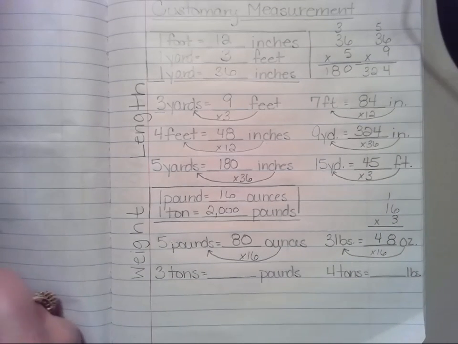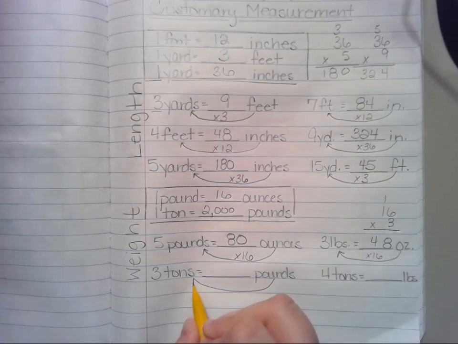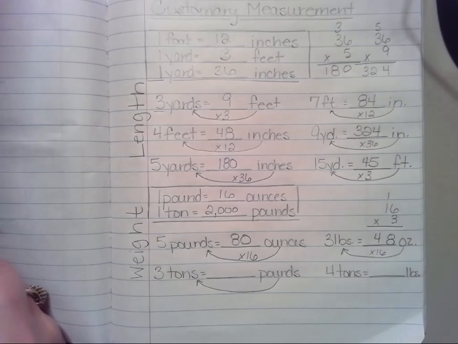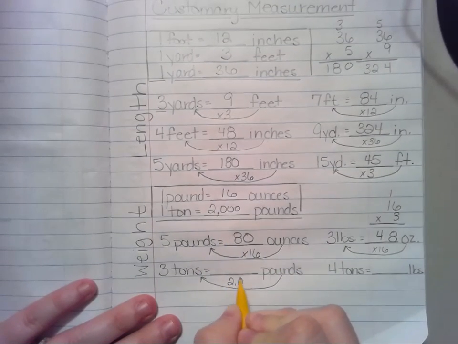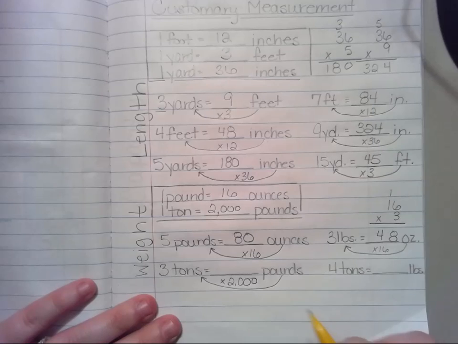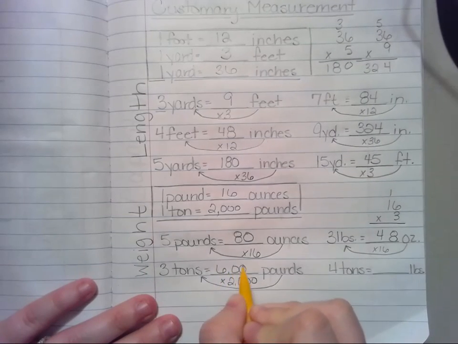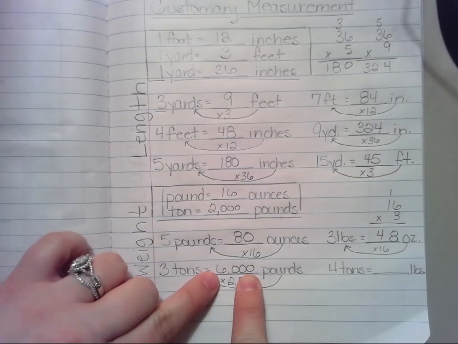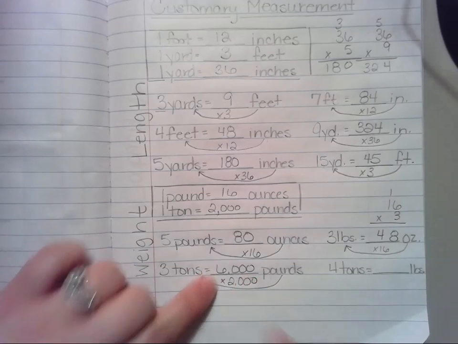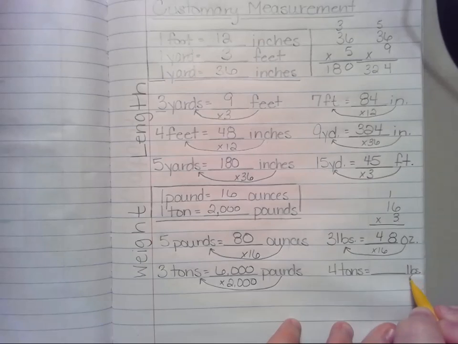Okay, how many pounds are in a ton? There are 2,000 pounds in a ton. 3 times 2,000 is 6,000. I can cover up my zeros. 3 times 2 is 6. Add my 3 zeros back for 6,000.